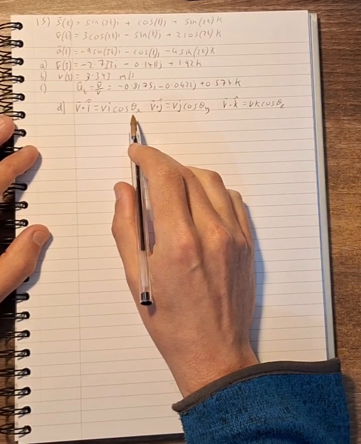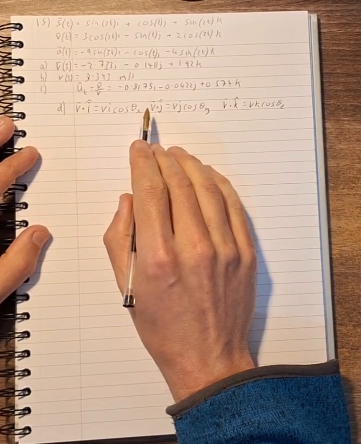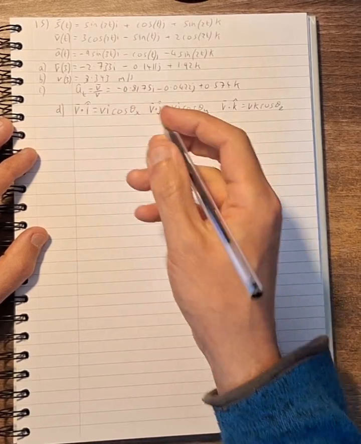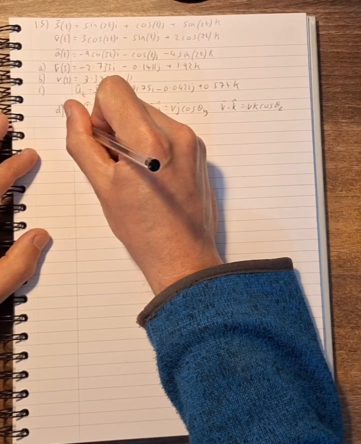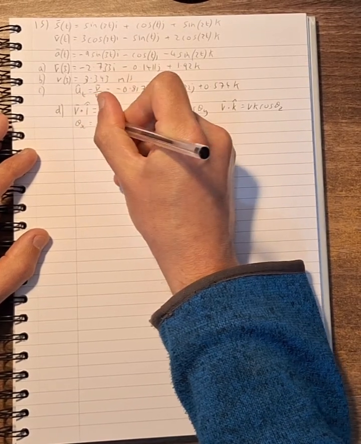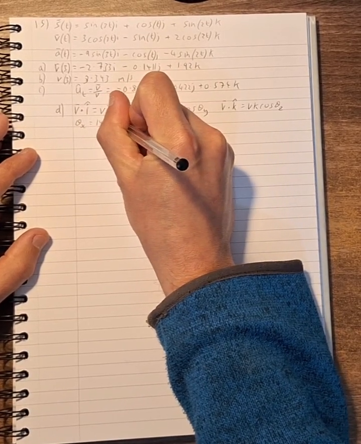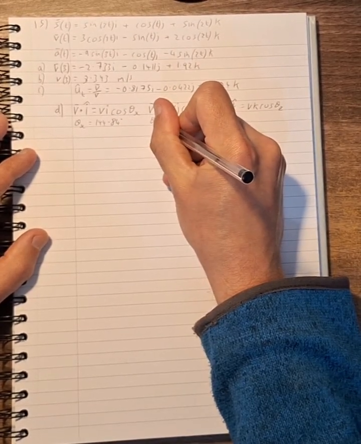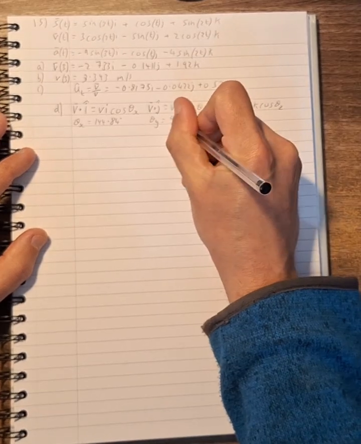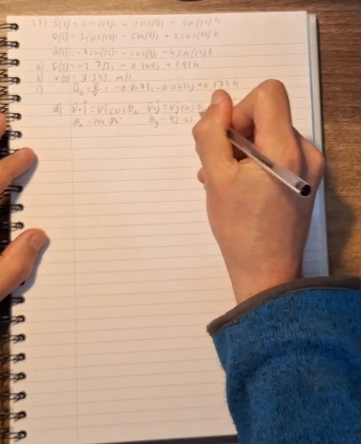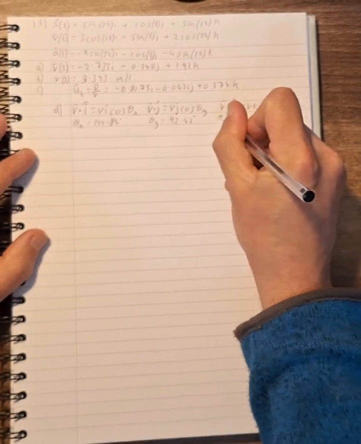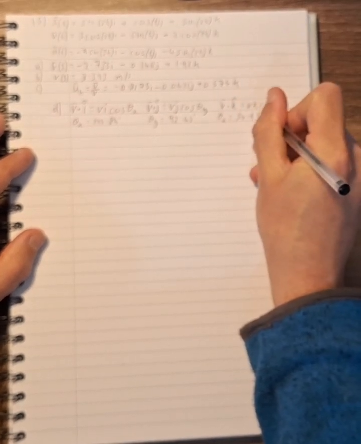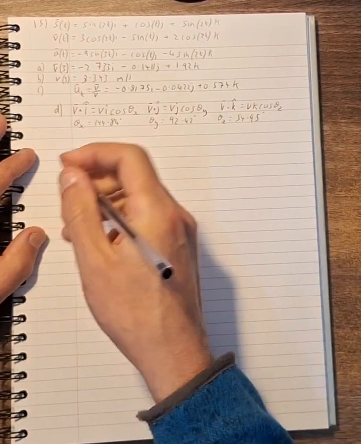And if you do the dot product on these and solve for theta x, you will get theta x equals 144.84 degrees, theta y equals 92.42 degrees, and theta z equals 54.95 degrees. Obviously I've already worked these out.